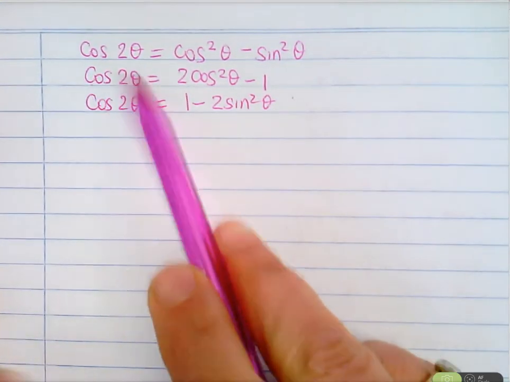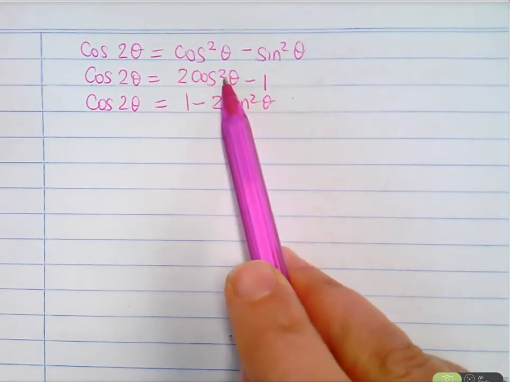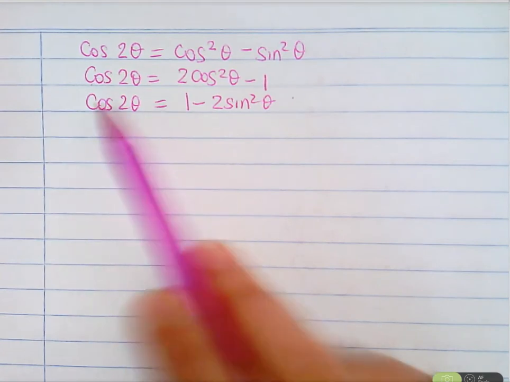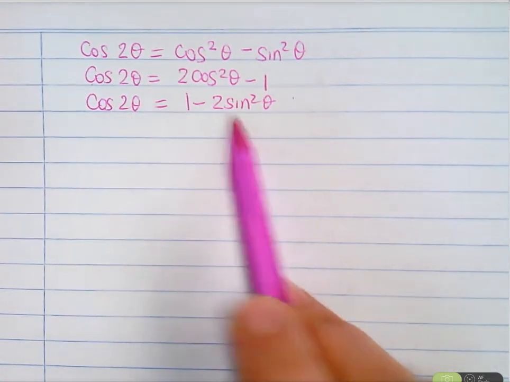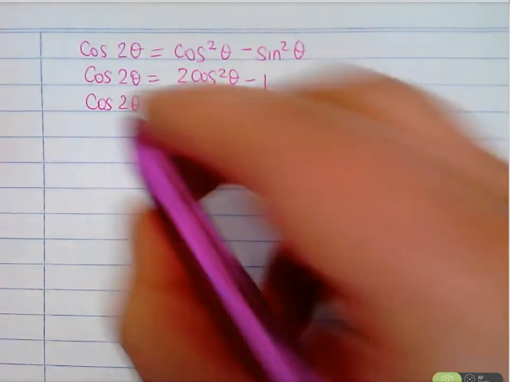How do I remember it? I say this is the double angle one for cos, so the cos one here is positive: 2 cos squared minus 1. And this is the double angle result for cos, but this is the sine version, so I've got the minus 1. Yeah, that's how I remember it.